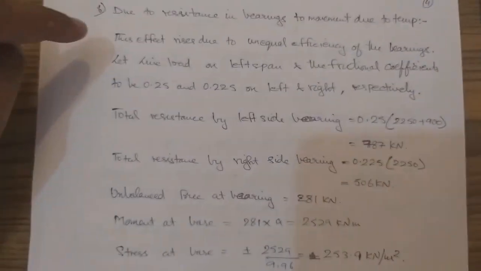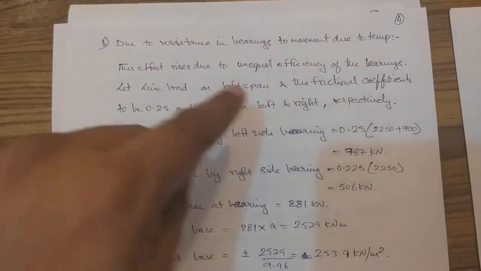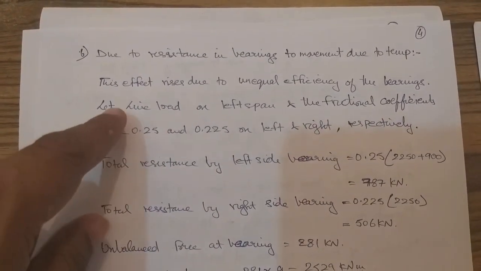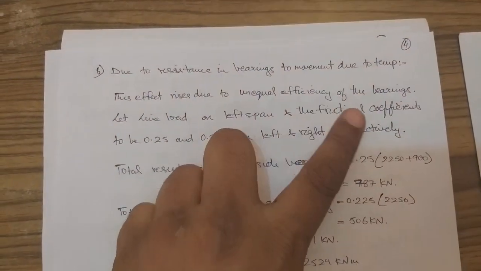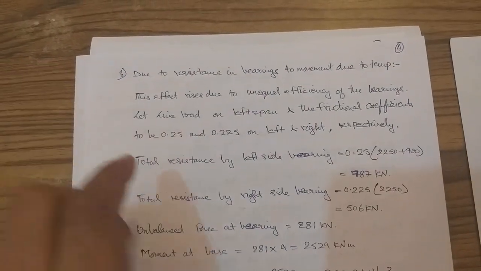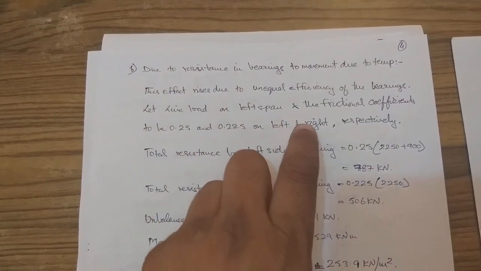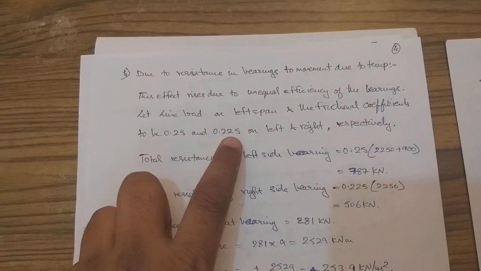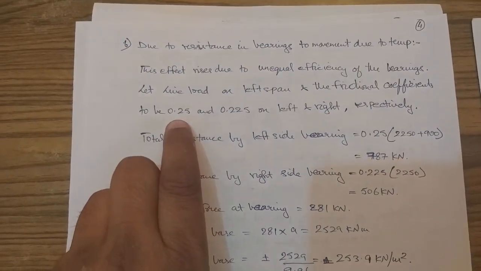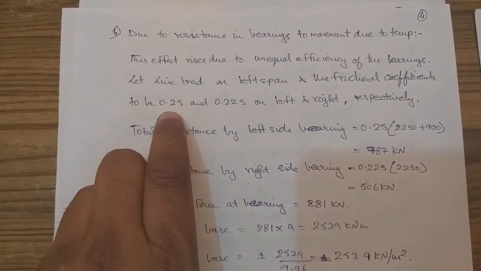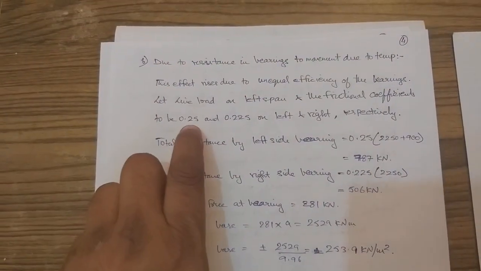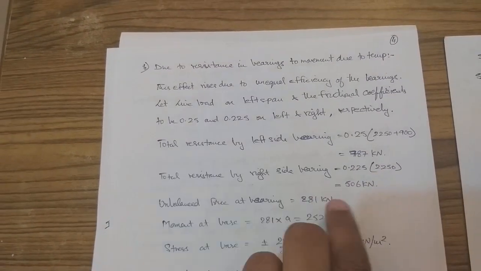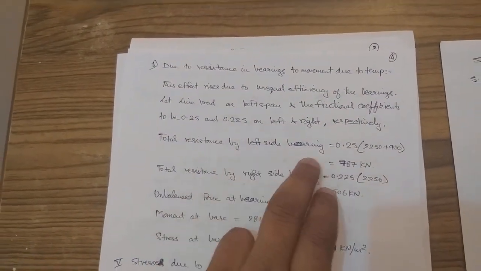Next, in the same case of longitudinal forces, we have the resistance due to the temperature effects of the bearings. If both the bearings behave differently, that is unequal efficiency, then some kind of moment will be generated. To look into this effect, the frictional coefficients have been taken as 0.25 and 0.225. 0.25 is taken where the loading is there. If the live load is on the left span, I have taken 0.25, and if it is not loaded, it is 0.225. So this gives the total resistance by the left hand bearing.